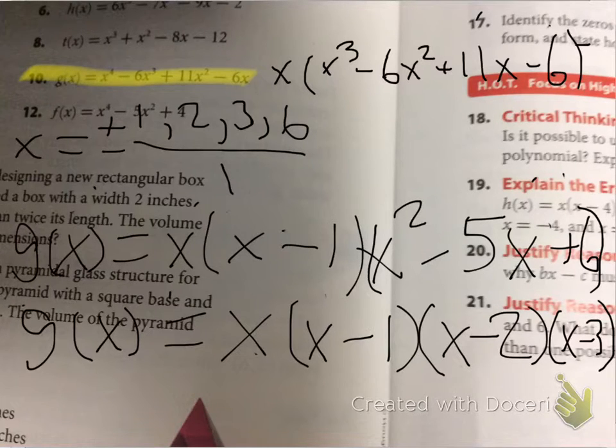And as you can see, if you were to graph this function, x times x minus 1 times, and graph the factored form and the original function, you should see the two quartic equations match up.